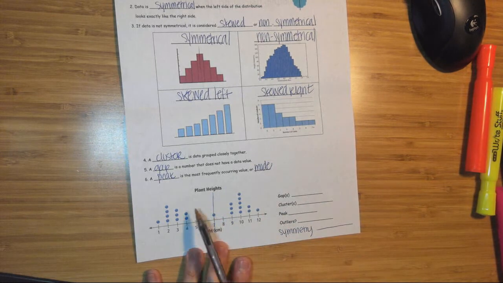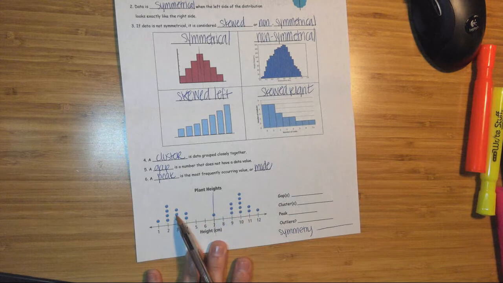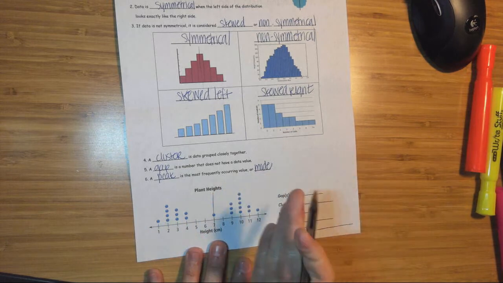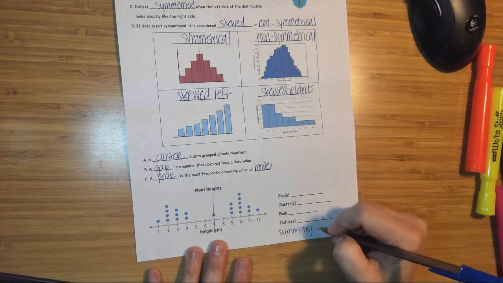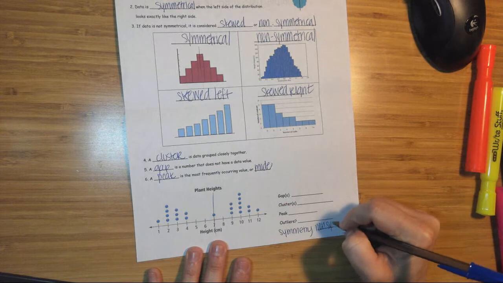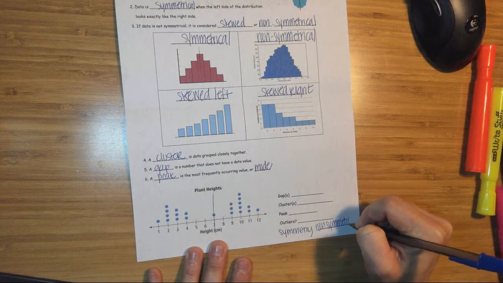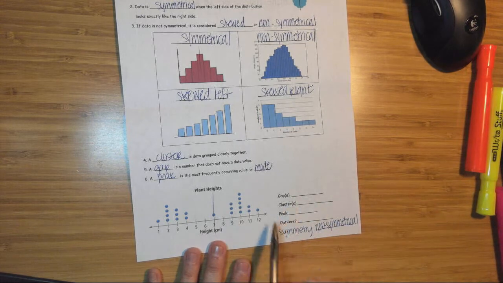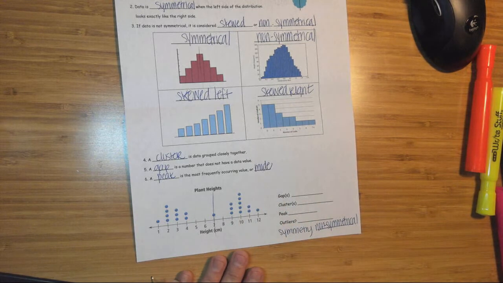Is it symmetrical? The exact same on the left and the right? No, it's not. It's not necessarily skewed left or skewed right. All the data is not on one side. So we can't say skewed. We're just going to say that this one is non-symmetrical. And now that we've determined that, let's go figure out if there's any gaps, clusters, peaks, or outliers.